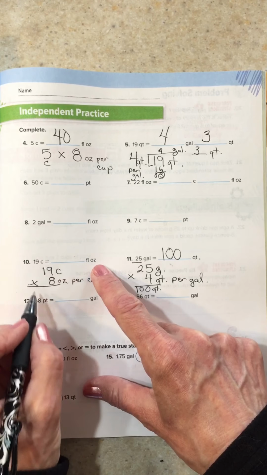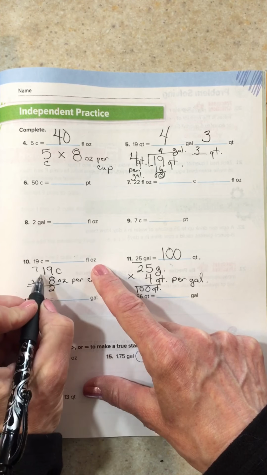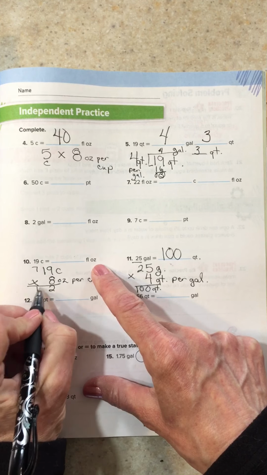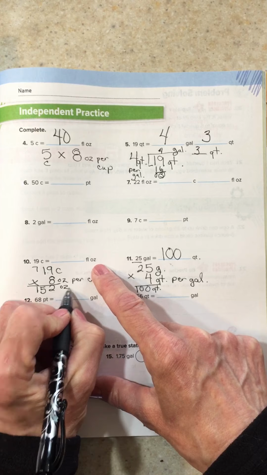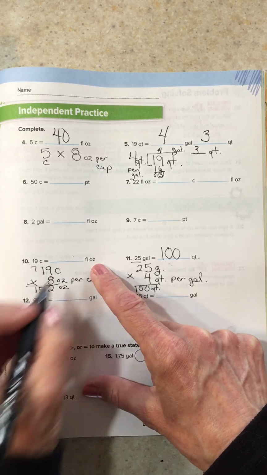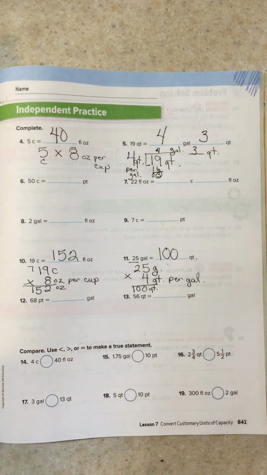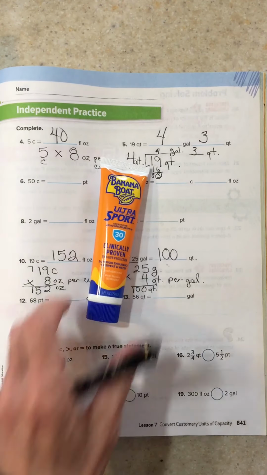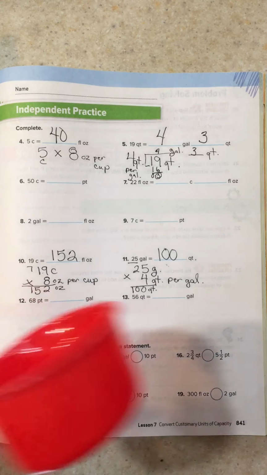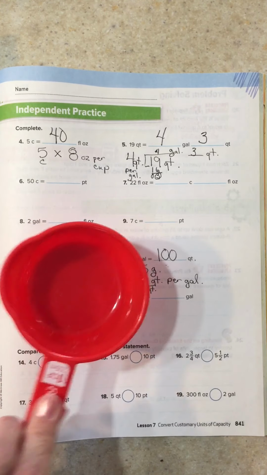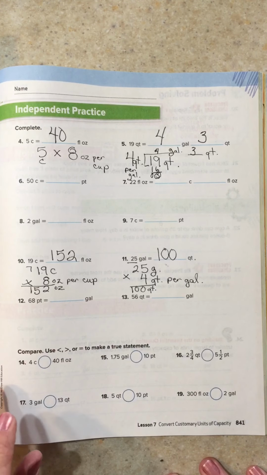It's getting bigger. Remember, we're multiplying. 9 times 8 is 72. 8 plus 7 is 15, because 8 times 1 is 8, plus 7 is 15 ounces. So 19 cups is equal to 152 fluid ounces. 152 of these would fill up 19 cups. 19 of these. That's the capacity.